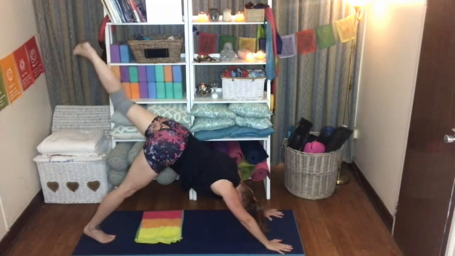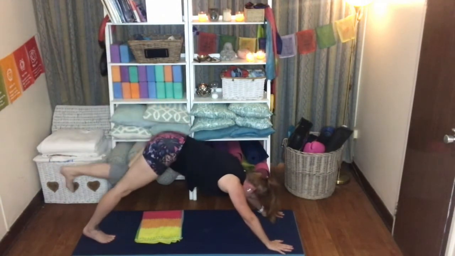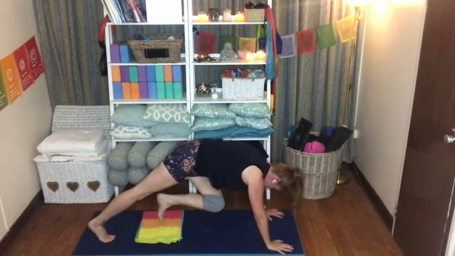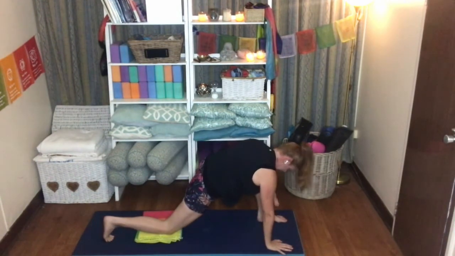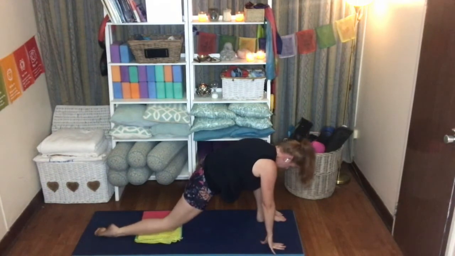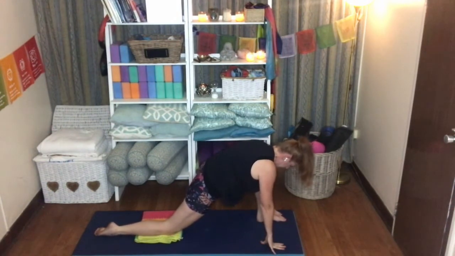Inhale, square off those hips, extend that left leg. Exhale, bring that left knee to the chest. Place that foot between the hands. Drop that right knee down to the mat. Release the toes. And start driving those hips down towards the mat. You should already be feeling that lovely stretching through the right flexor.